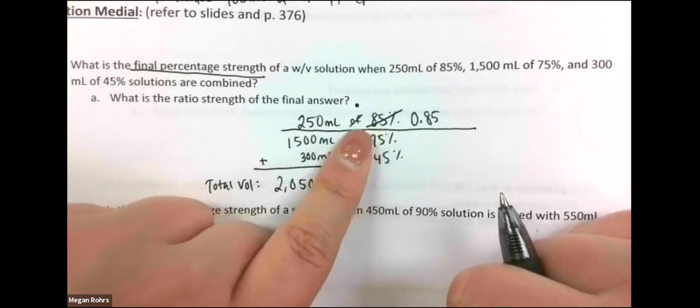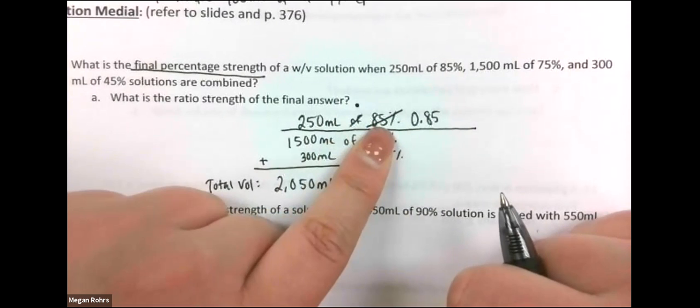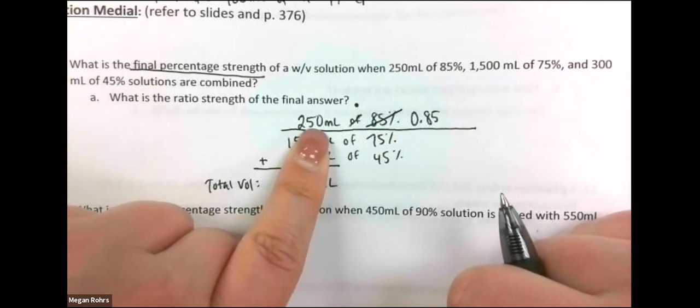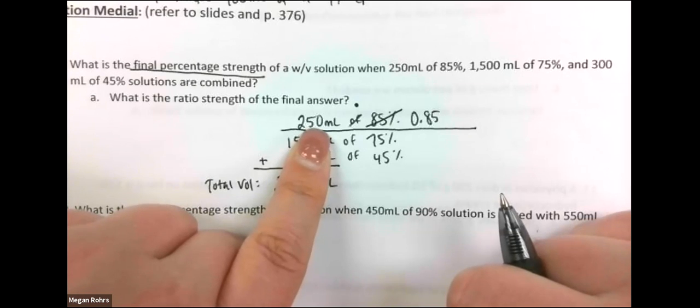So that means that 85 out of every 100 mL of this solution is going to be active. So 85% of this amount needs to be active. So we're finding out what 85% essentially of 250 is, okay?